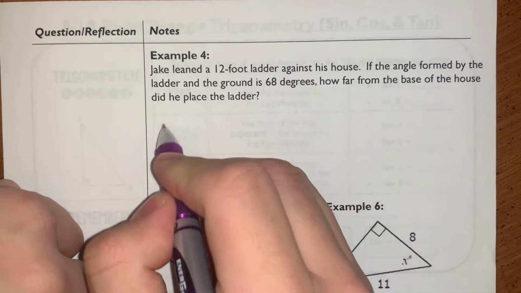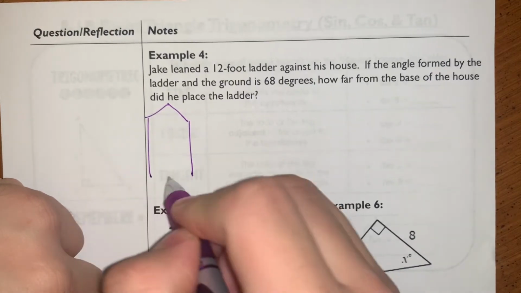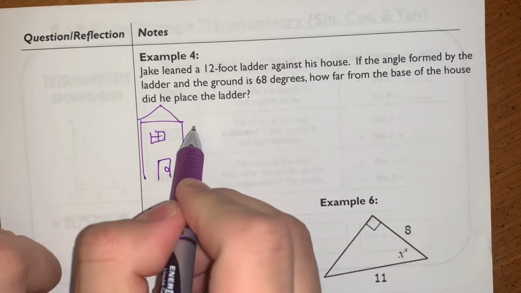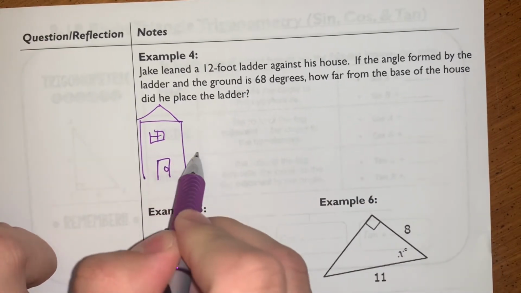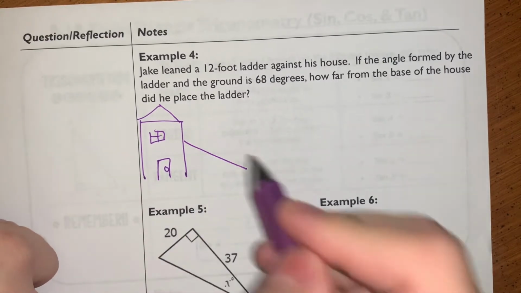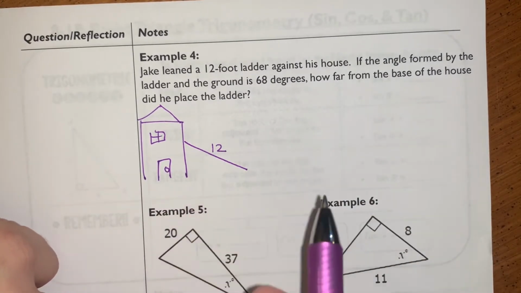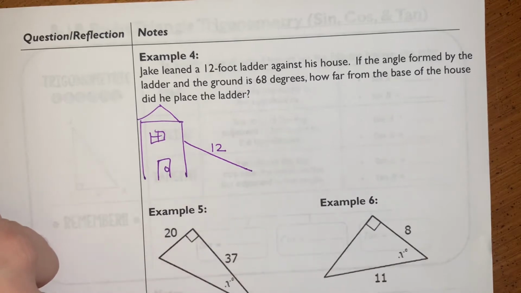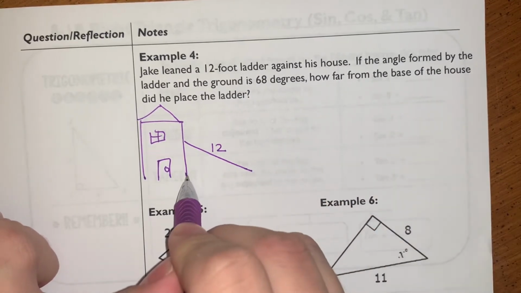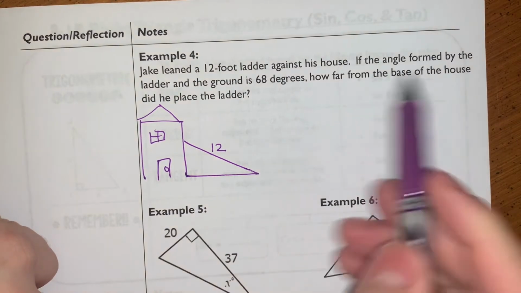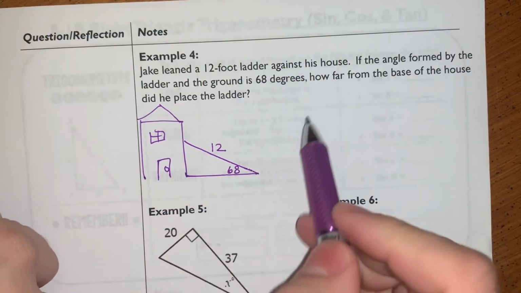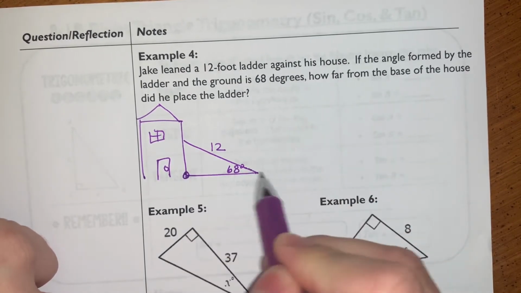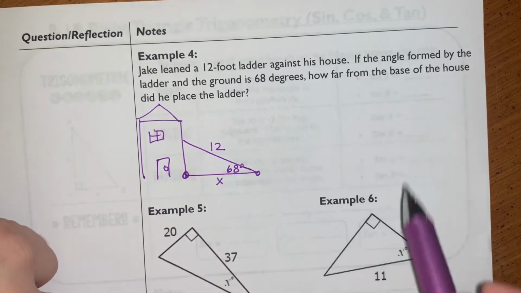All right, so I'm just going to draw a house here. It's probably the ugliest house I've ever seen. Maybe a little window there, whatever. And then there is a 12-foot ladder. Let's put this ladder here. That's 12 feet. This is a very unrealistic length of a ladder compared to the house, but just follow along. So it's a 12-foot ladder against this house, and it says the angle formed by the ladder and the ground, so we're going to draw the ground here, is 68 degrees. Essentially they want to know how far from the base of this house to the bottom of the ladder he placed the ladder.